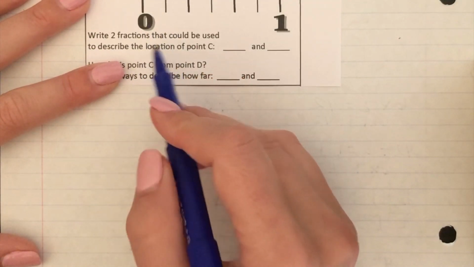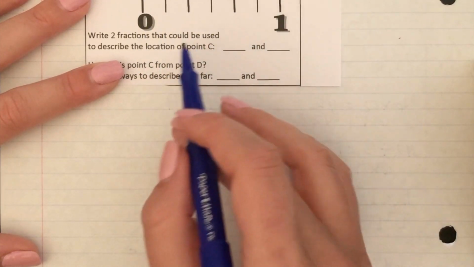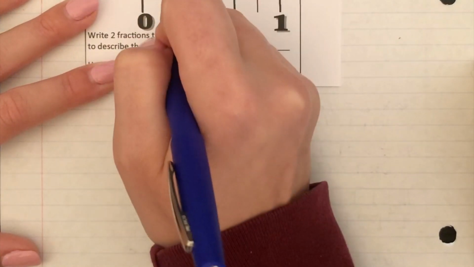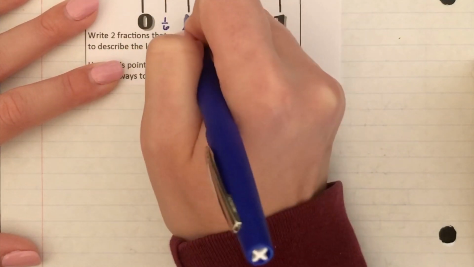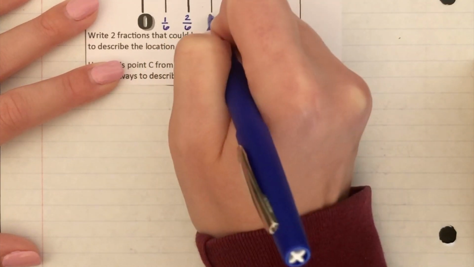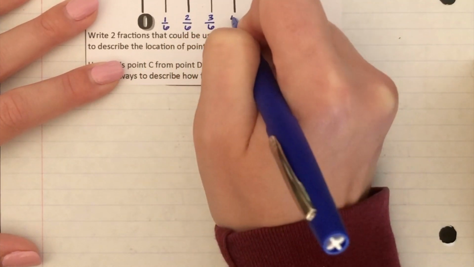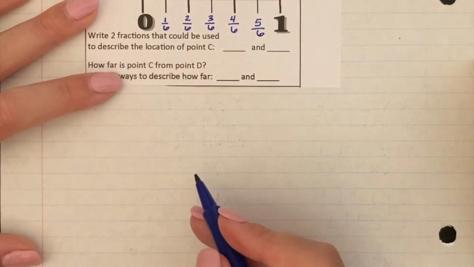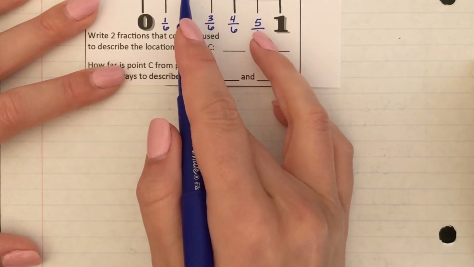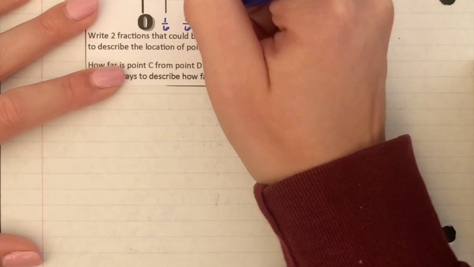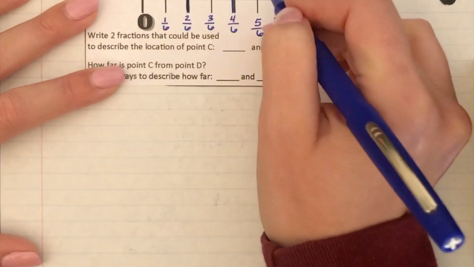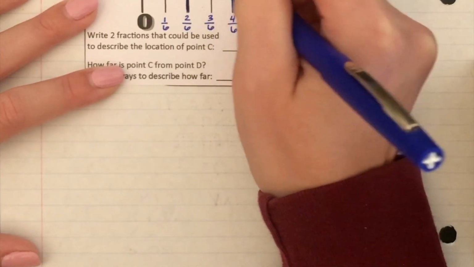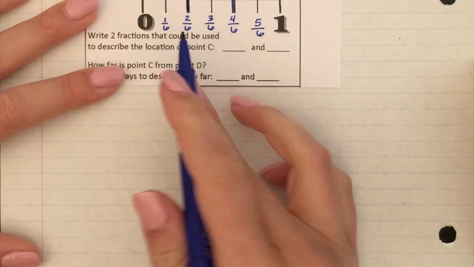So the first thing I need to do is label my number line. I have 1, 2, 3, 4, 5, 6 pieces. So I'm going to label my number line. I also see that I have these bigger lines here. So that's going to divide me into 3 pieces. So I'm going to label this as 1/3 and this as 2/3.